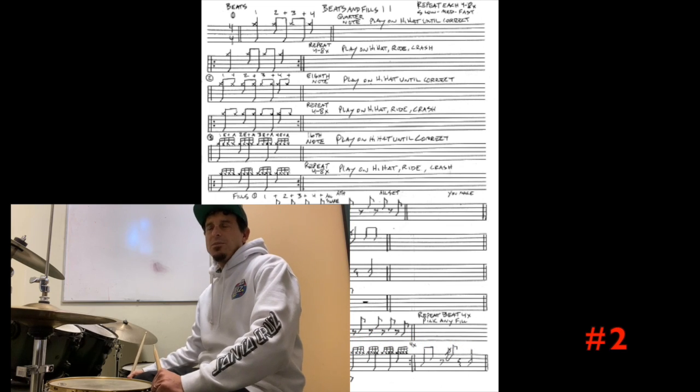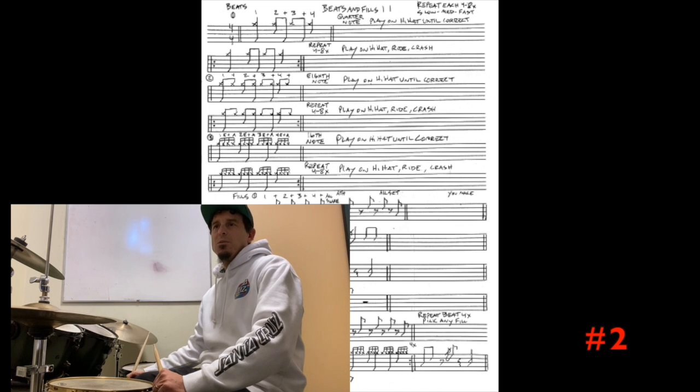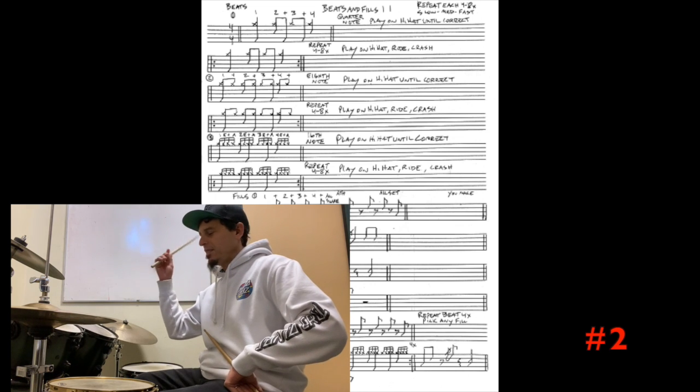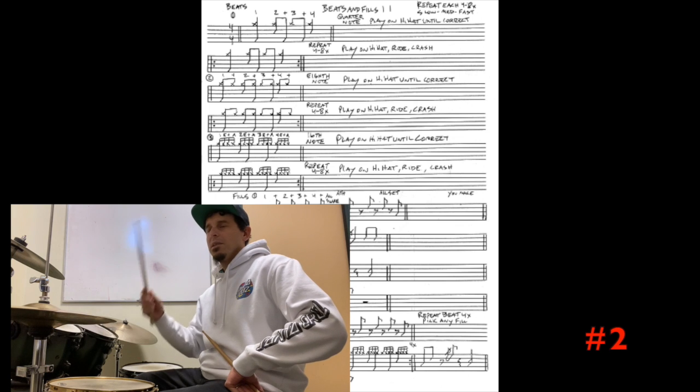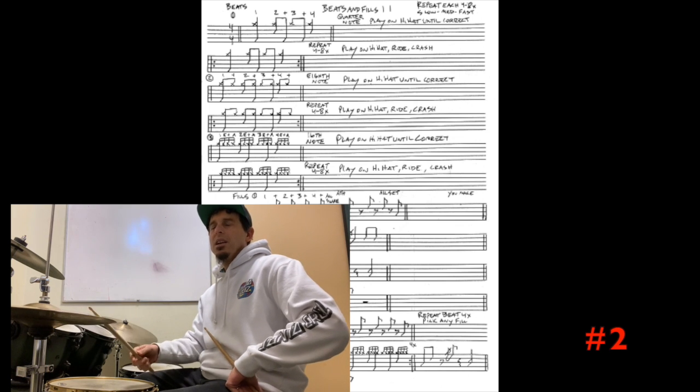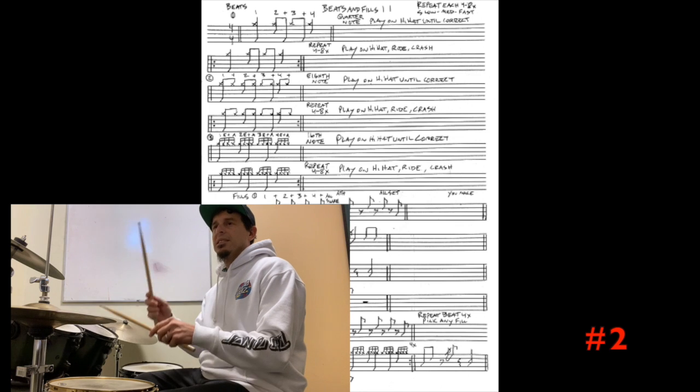Okay, for beat number 2, we're going to do the 8th note version of this. So beat 1's a basic concept. We have a bass drum on the downbeat with our hi-hat of 1. We'll hit the hi-hat by itself on the and of 1. On beat 2, on the downbeat, we have our hi-hat and snare.